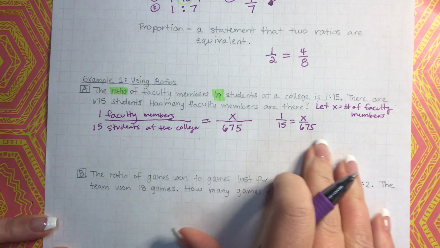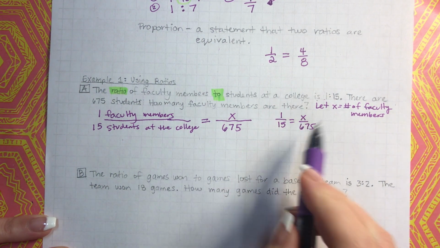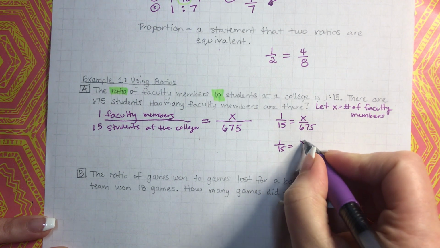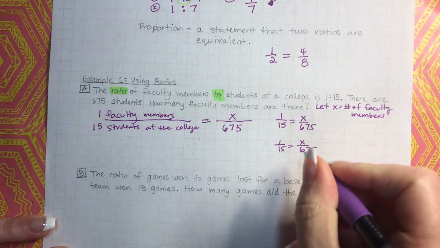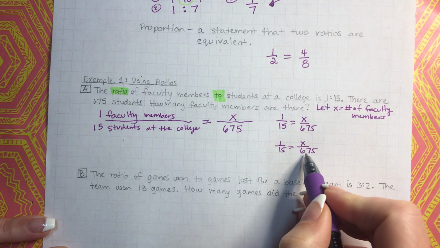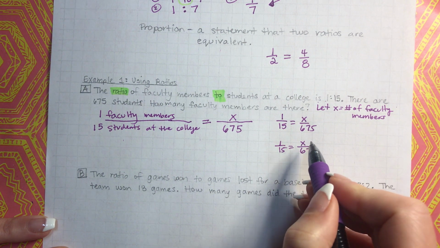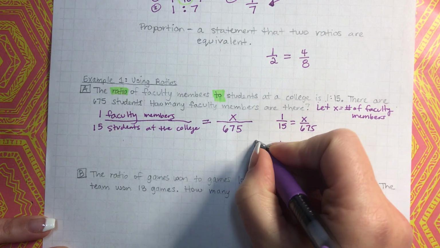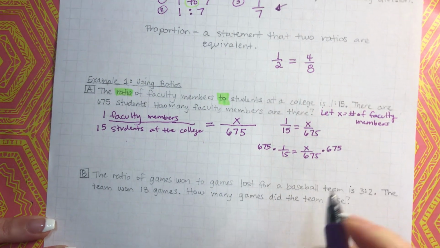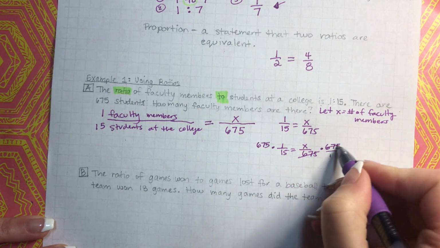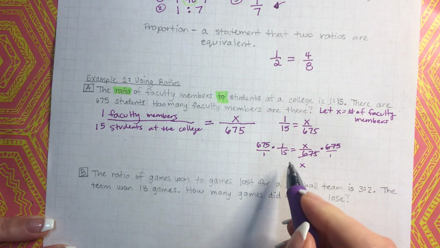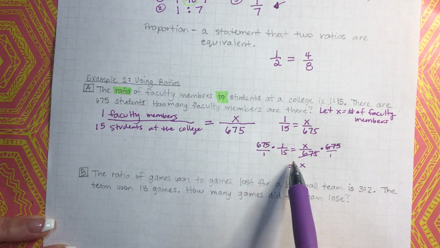All right, and we're just going to use our algebra skills to get X by itself. Right now it's being divided by 675. We have to do the inverse operation of division, which is multiplication, so we multiply by 675 on both sides. This cancels out and becomes 1. And then we just need to make this a fraction and simplify it.